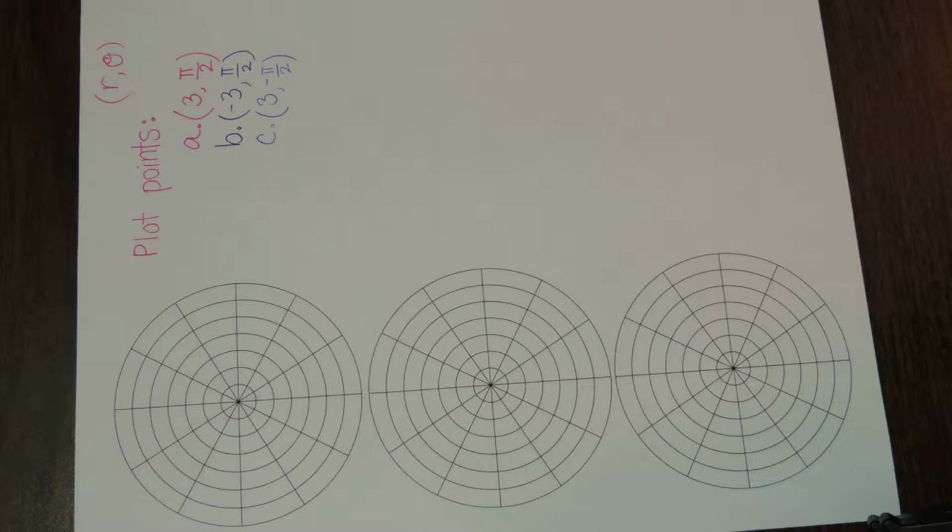Everyone, my name is Kilian, and I will be teaching you about the polar plane. So we already know about the Cartesian coordinates, but today we're going to go over polar coordinates. Polar is different from Cartesian, so there are some things that you'll need to know.